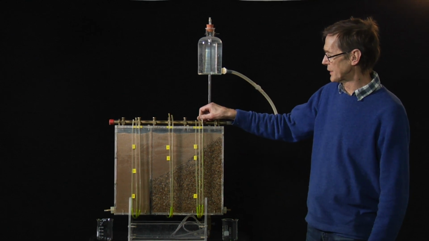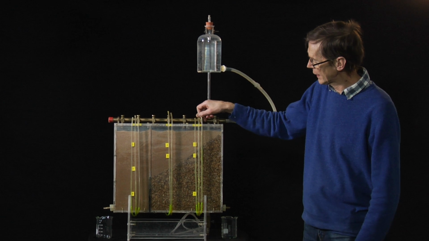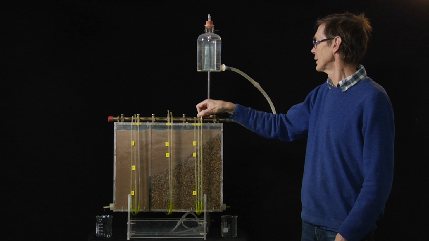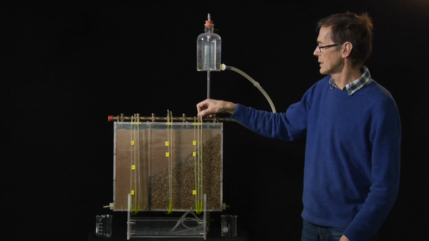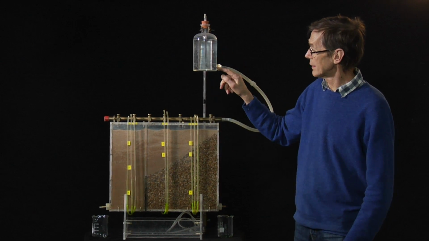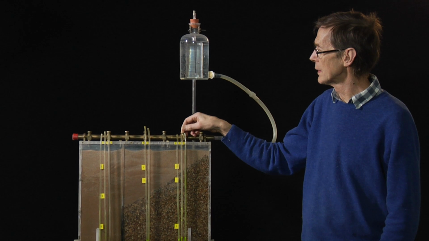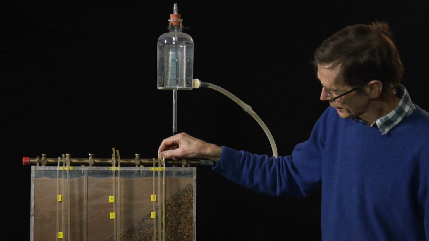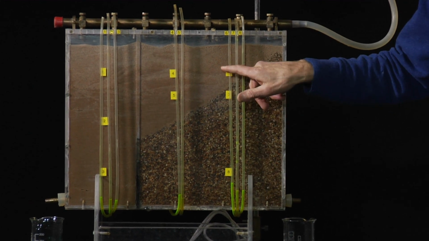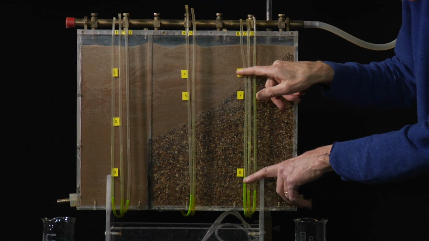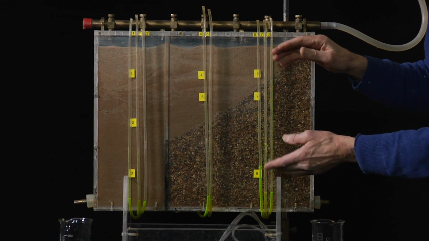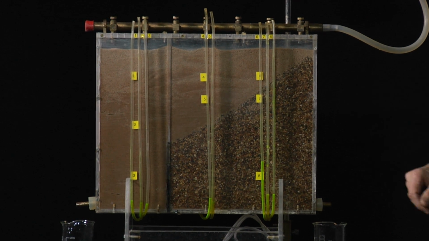Now we shall see what happens when rainwater infiltrates into the sand in this part of the tank. I open the tap, and water is dripping to the sand. We can see the flow rate on the intensity of the air bubbles in the bottle. Now the pressure increases in the upper tensiometer. The total potential up here increases as the pressure becomes less negative.